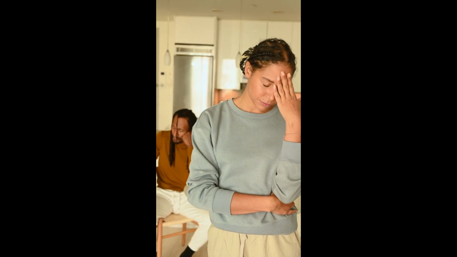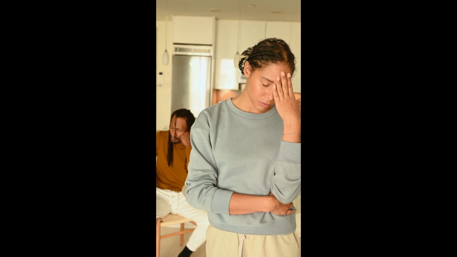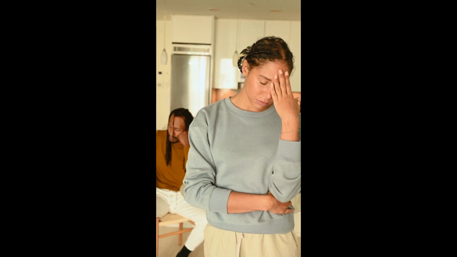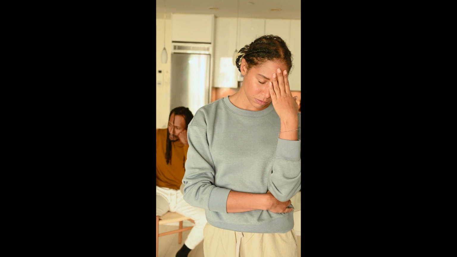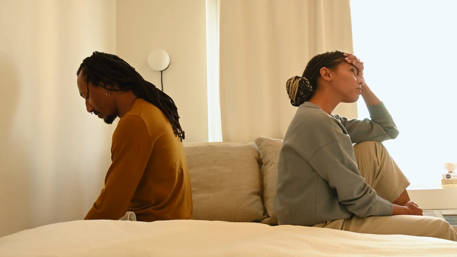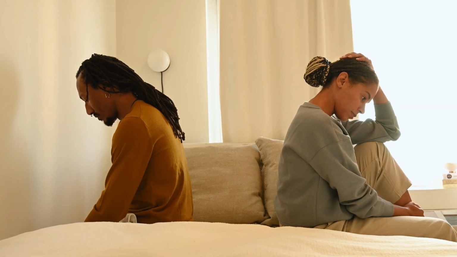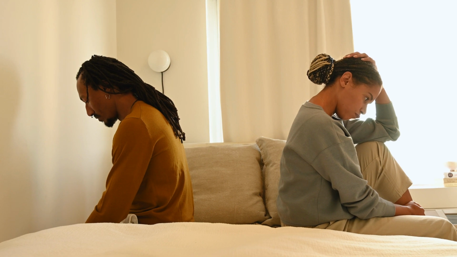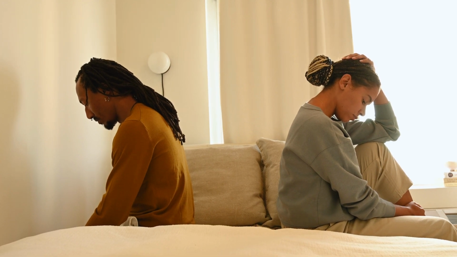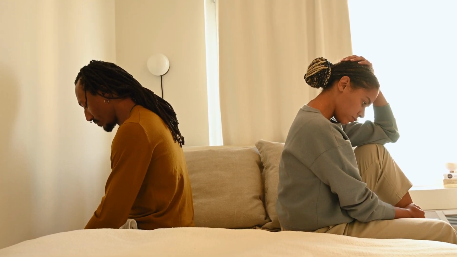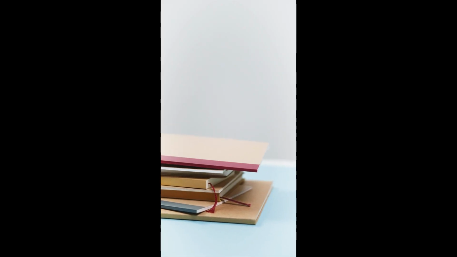Set clear boundaries. Establish clear boundaries and guidelines for the conflict resolution process to ensure that discussions remain respectful and on track. Seek compromise. Be willing to make concessions and find middle ground solutions that satisfy the interests of all parties involved. Focus on the future. Instead of dwelling on past events that led to the conflict, concentrate on how to move forward and prevent similar issues from arising in the future.